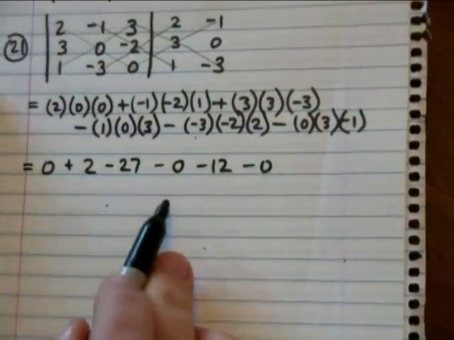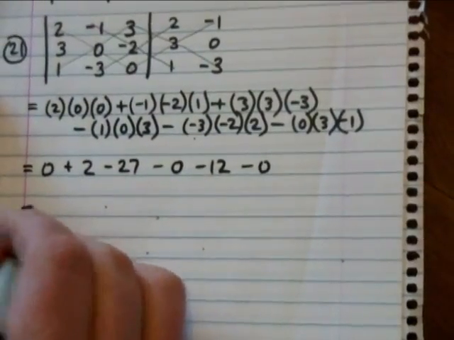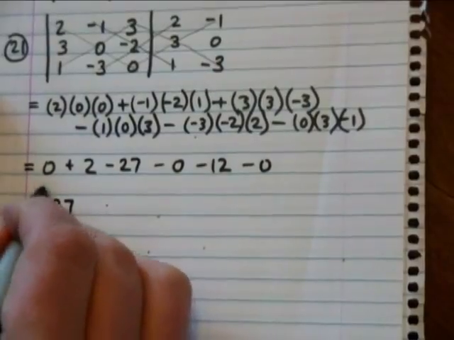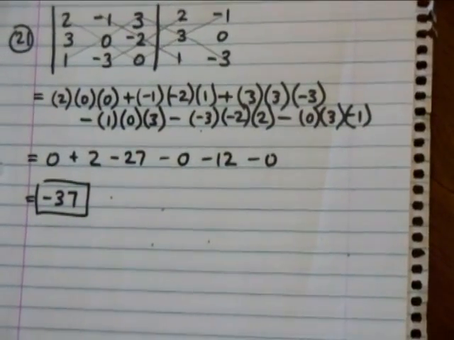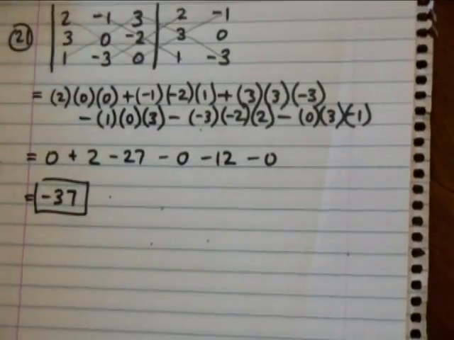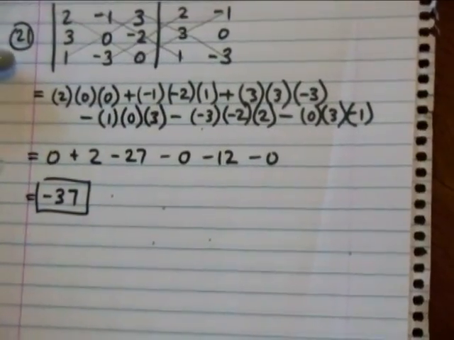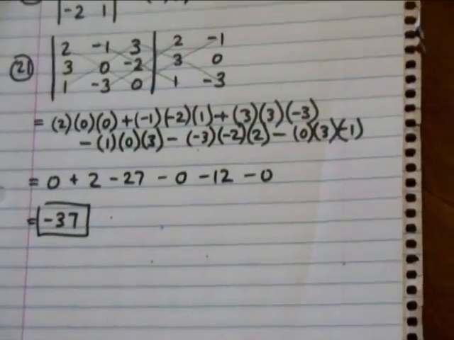So now just combine these things together and we should end up with negative 37 if I did that math in my head correctly. Alright, so that is how to find the determinant of a 2 by 2 matrix and the determinant of a 3 by 3 matrix in the most simple way.